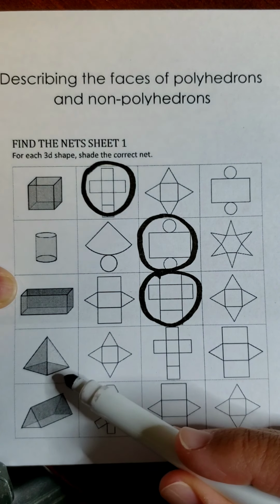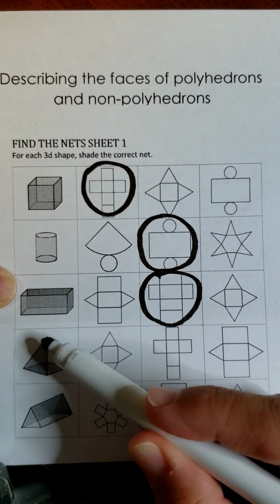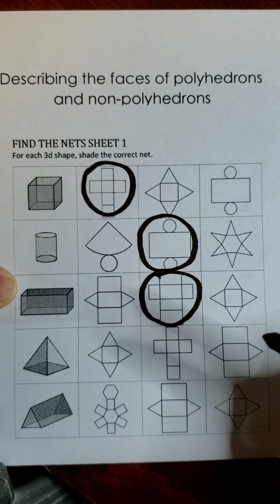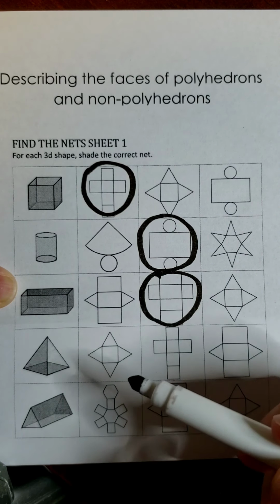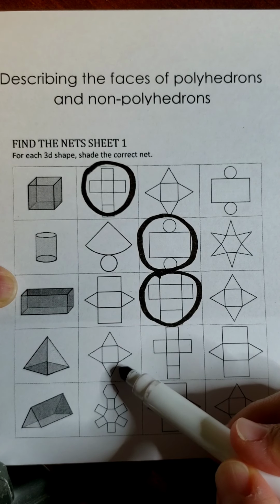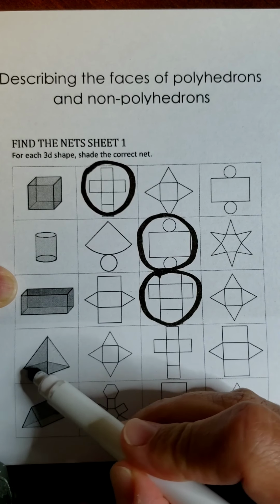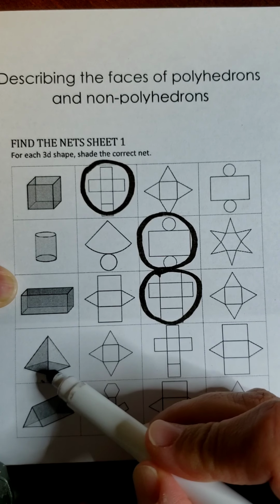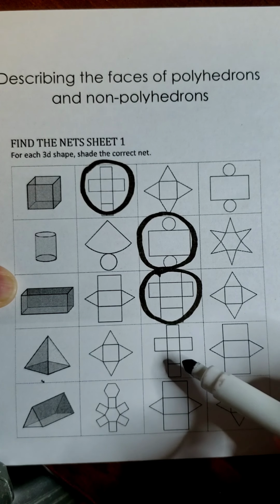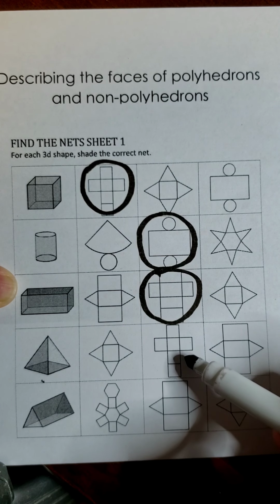All right, the next one. Ooh, finally, I see a pyramid. So I'm going to be looking for those triangles all around for those faces. Is this going to work? Well, I see a square as the base and I see triangles all around. This looks pretty good right now. What would this make? Yep, this will make a cube.